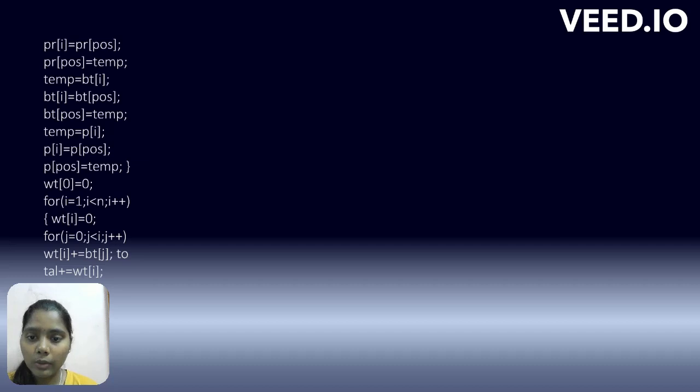And again we are closing with the curly bracket. wt[0] = 0. Again we are also using the for loop, i = 1; i < n; i++. Open braces, wt[i] = 0. For loop of j = 0; j < i; j++. wt[i] += bt[j]. The total += wt[i].